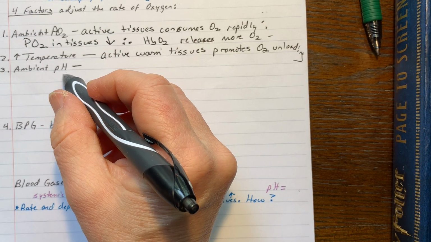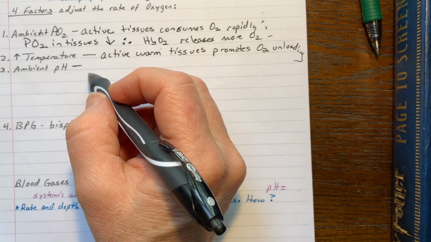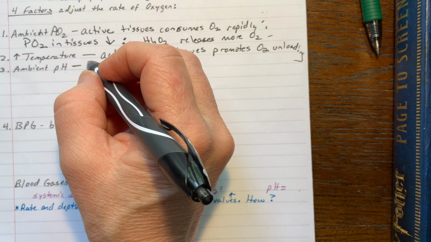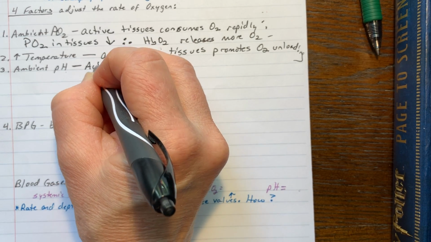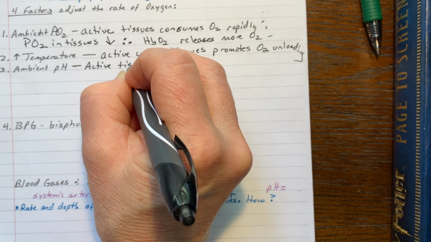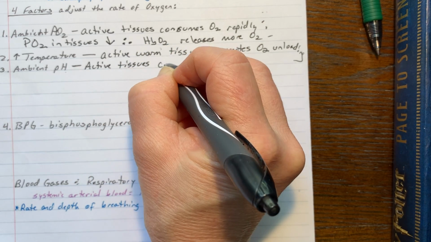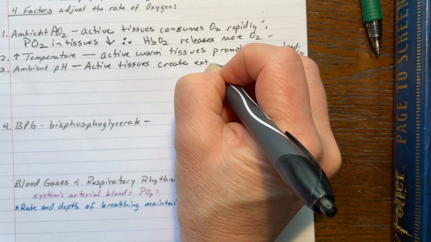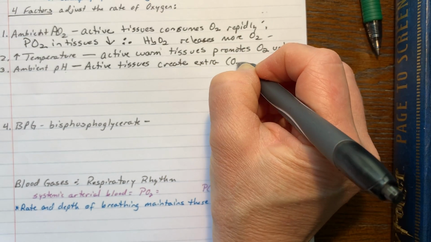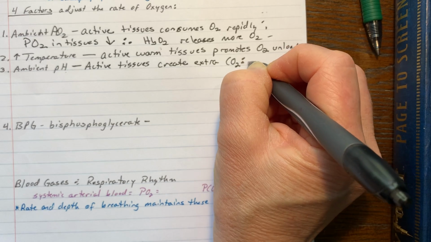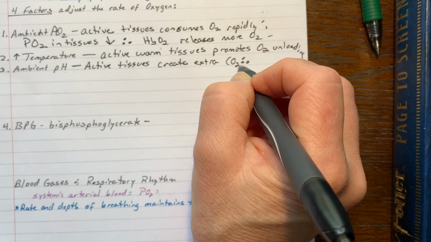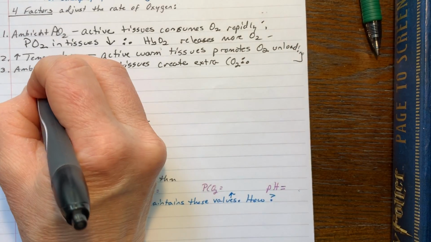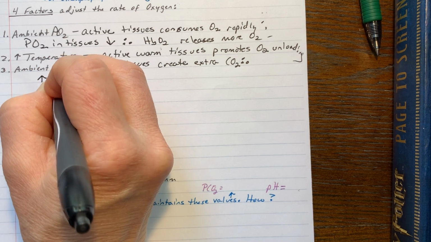Ambient pH: if you think about this, active tissues create extra waste, which is CO2. Therefore, remember, if you have a lot of CO2, then you're going to have a lot of hydrogen ions.